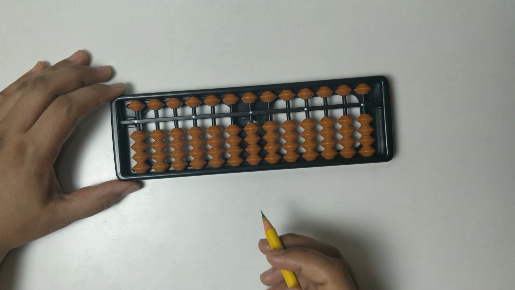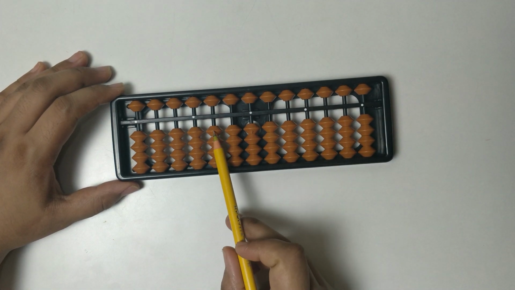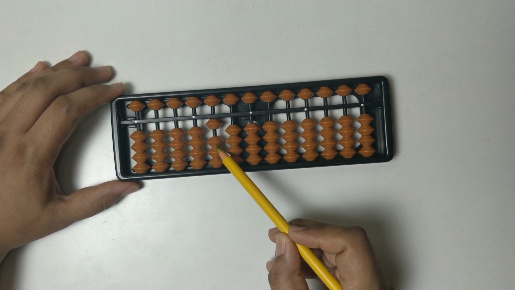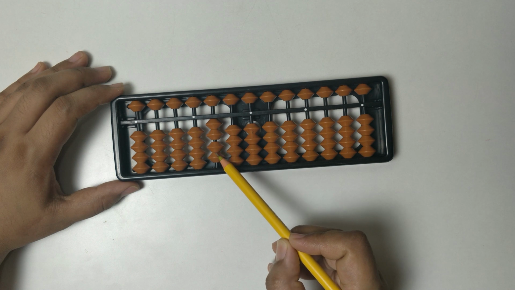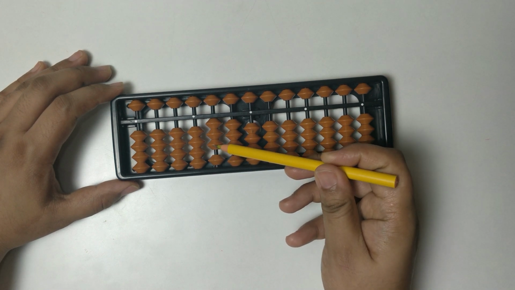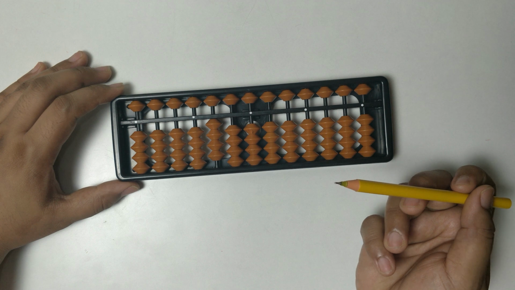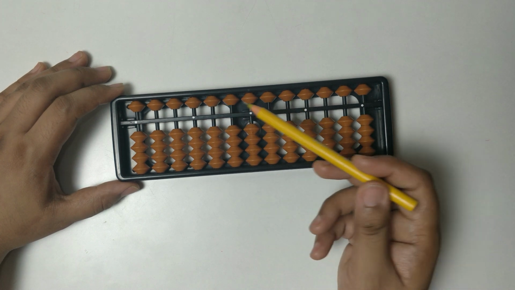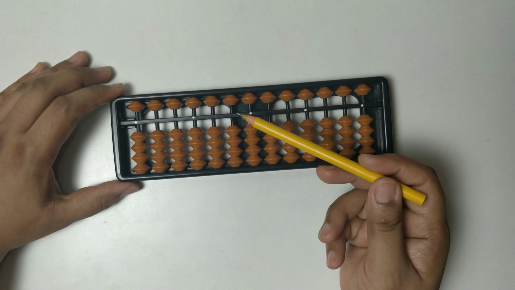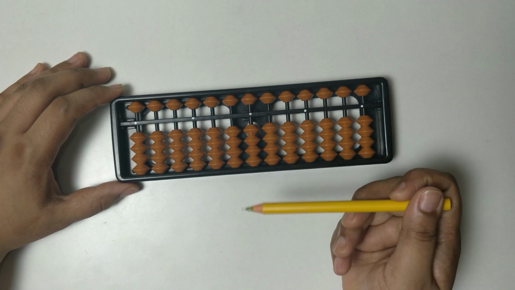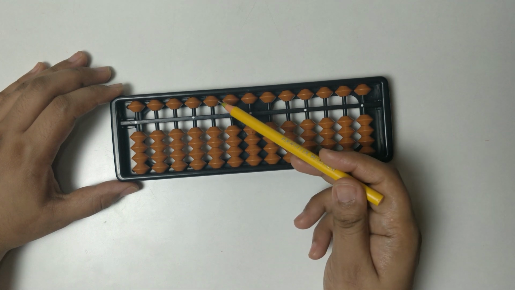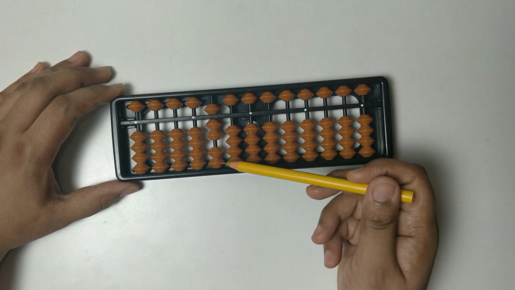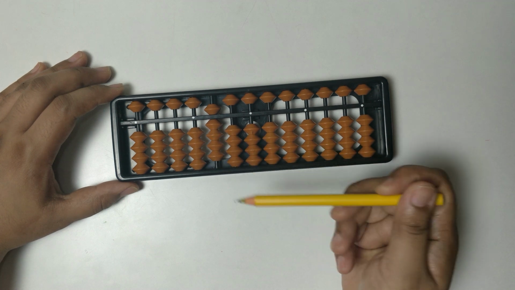So moving to the 100 place, each lower bead on the 100 place has a value of 100: 100, 200, 300, 400. Okay, and the upper bead has a value of 500, like this. So if I need to represent number 900, how will I do this? 500, 600, 700, 800 and 900, right?